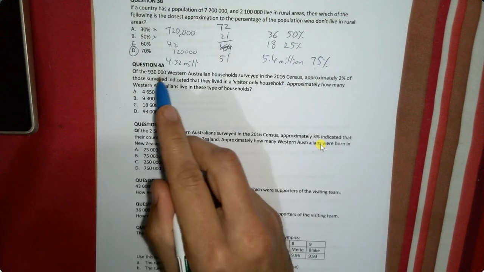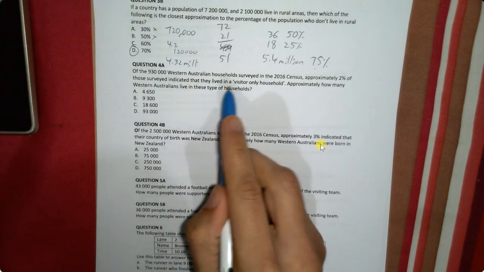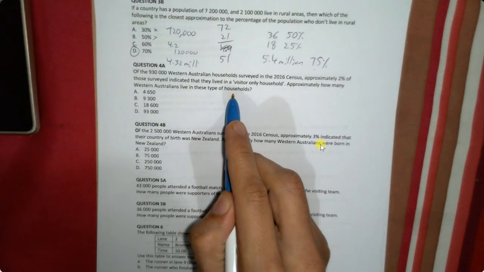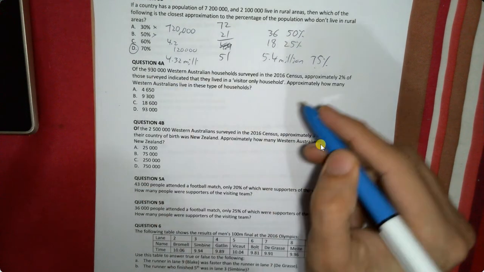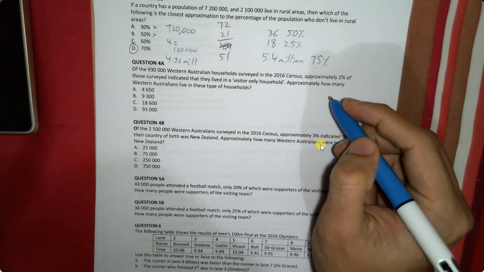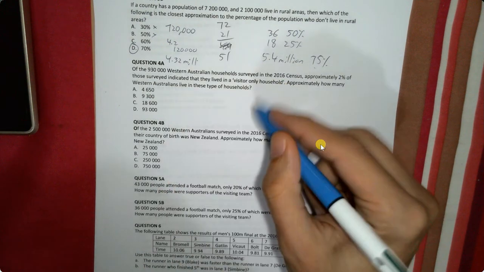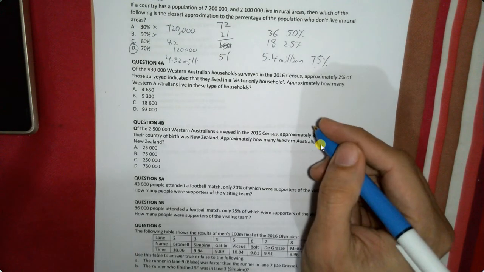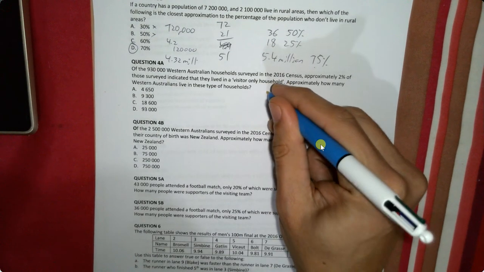Okay, over here, 930,000, 2% lived in a visitor-only household. How many Western Australians live in these types of households? Well, we know how to get 1% by just moving the decimal 2 places across. So it's just a tenth of what 10% is, a tenth twice, you know? Move the decimal place once for 10%.